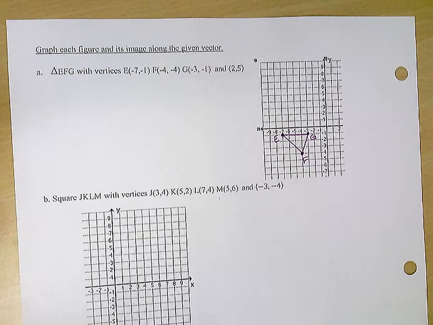Alright, so your triangles should look similar to mine, should be in that same area. Please make sure you label each point. Label point E, point F, and point G.